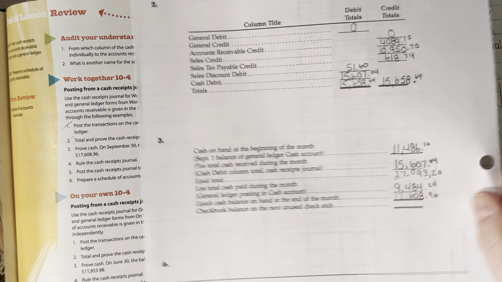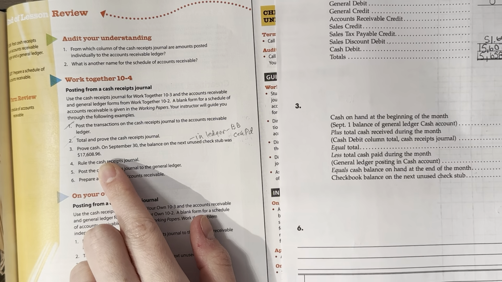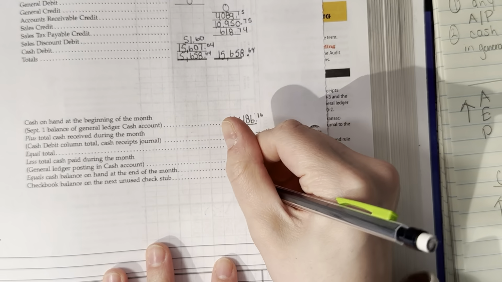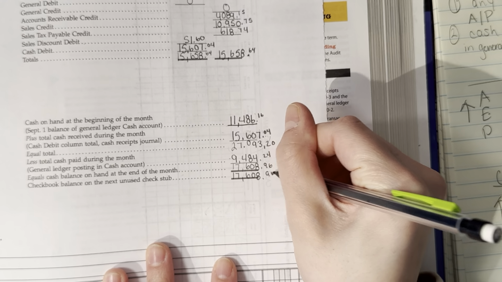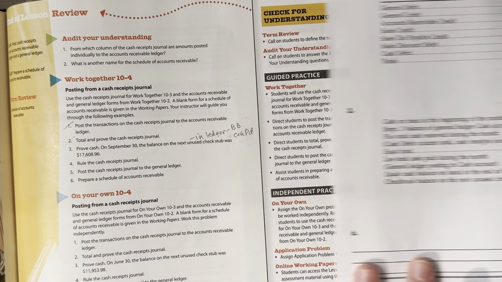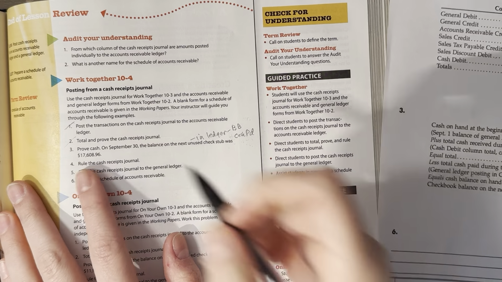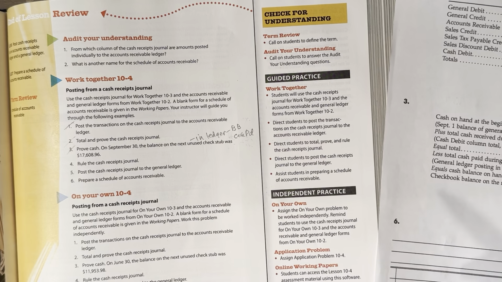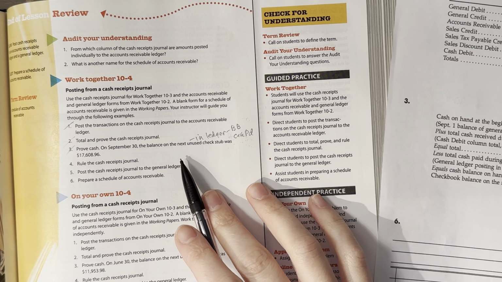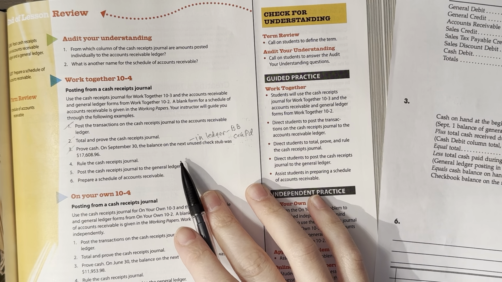And the textbook said the checkbook balance was 17,608.96. Okay, so we proved the cash. Our checkbook balance is also the amount of cash we actually have on hand.